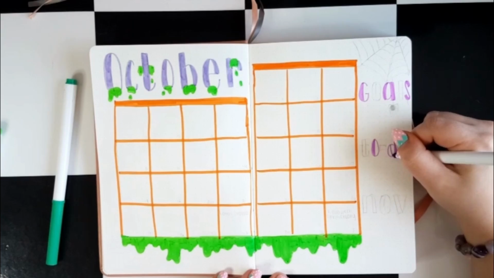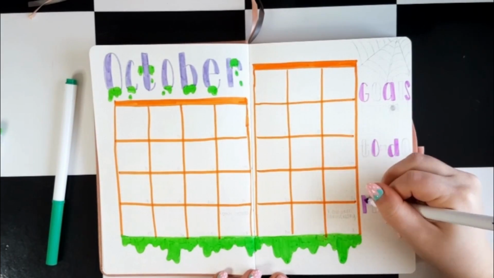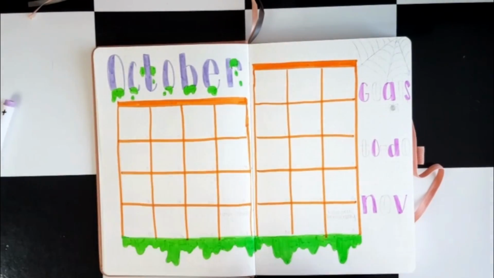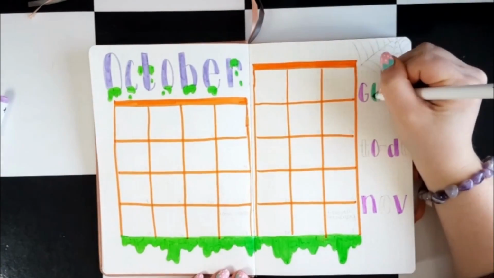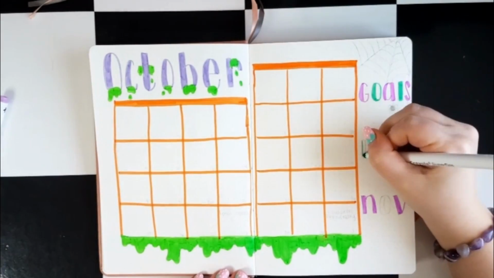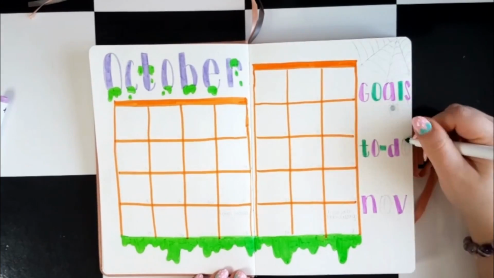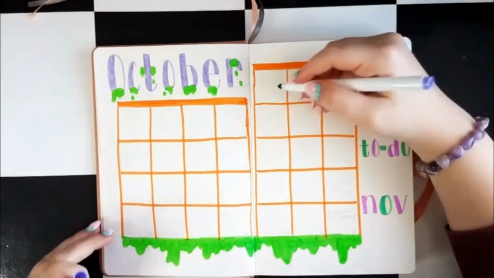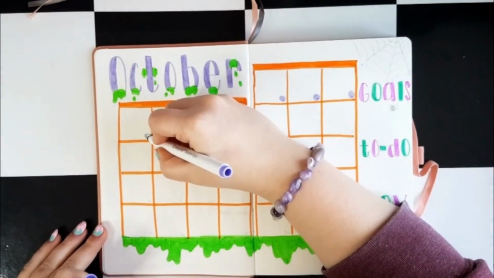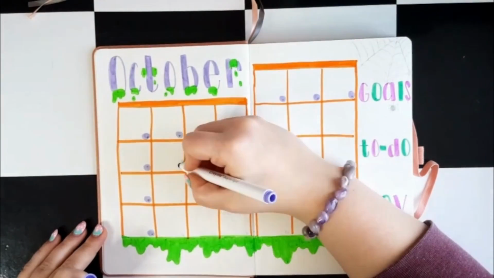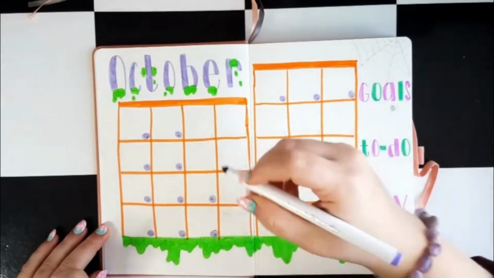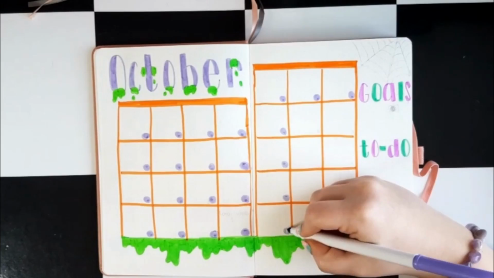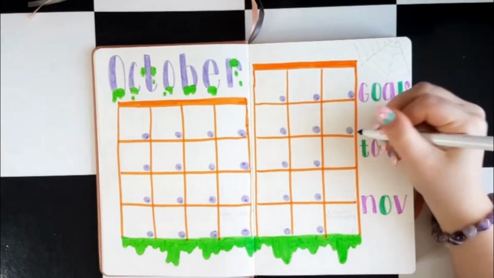And then on the side, I divide my monthly calendar into 3 things. So I have my goals for the month, I have my to-dos for the month, and I have my look ahead in November. So for example, under the goals, I'd put what I want to accomplish that month. And then under the to-do, anything that isn't date specific. So anything that isn't date specific will go there, just as a kind of a reminder of what needs to get done that month. So, you know, oh, I need to edit this video, or, oh, I need to plan this event, stuff like that.